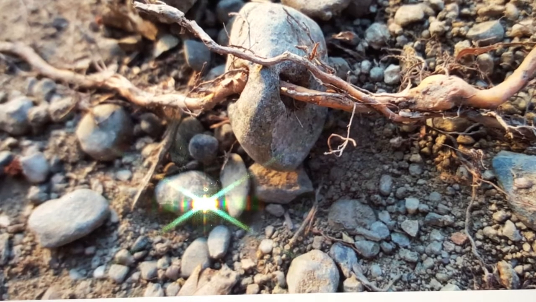So the root tip on a root is like the brain of the root. If you cut off the root tip of a root, it will no longer continue to grow outward. It will only grow down.